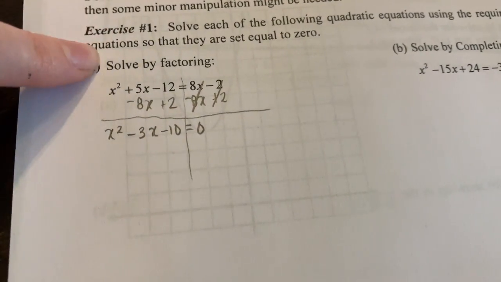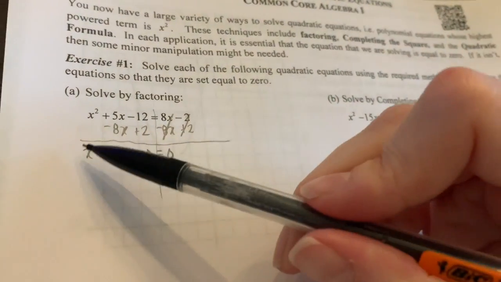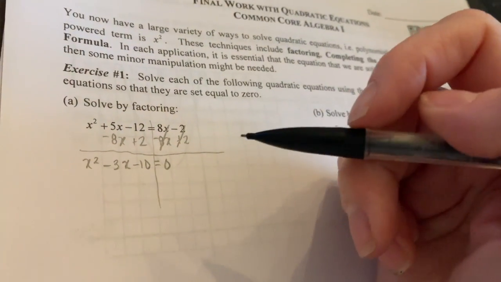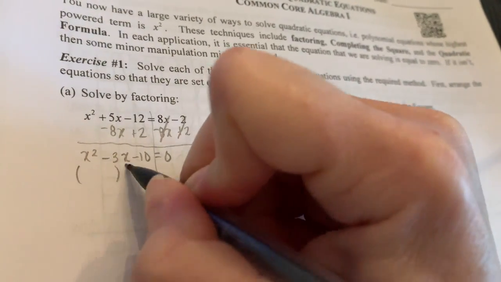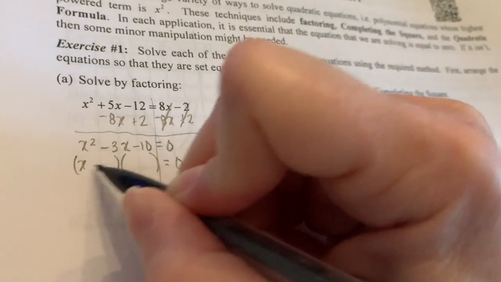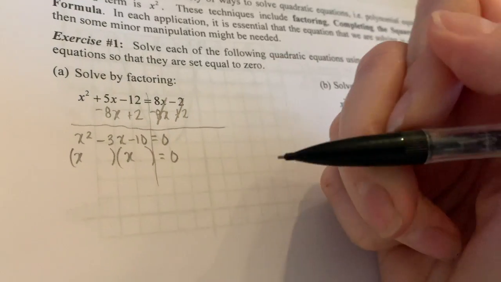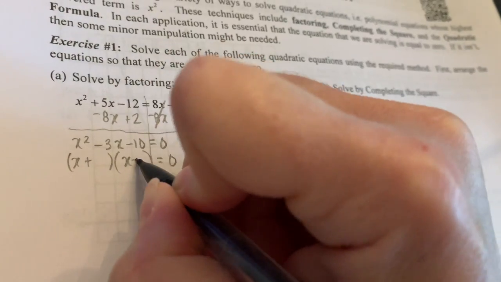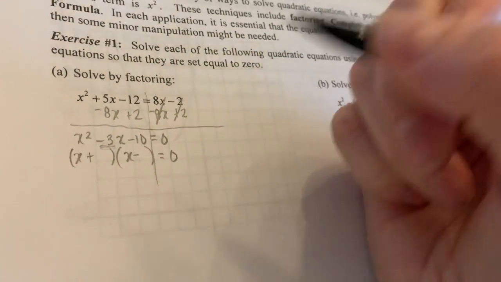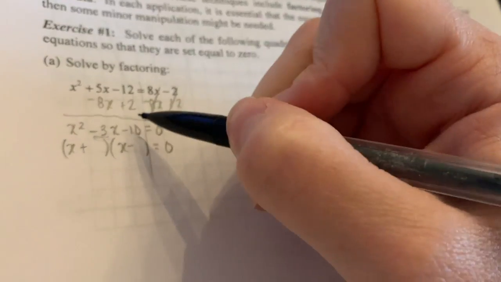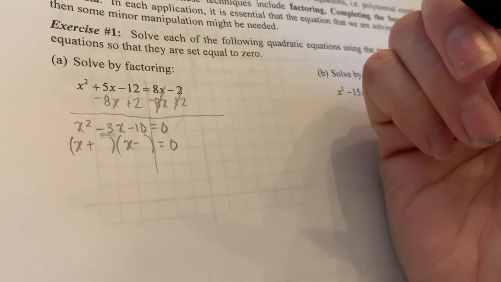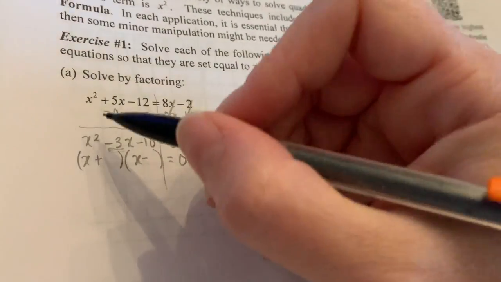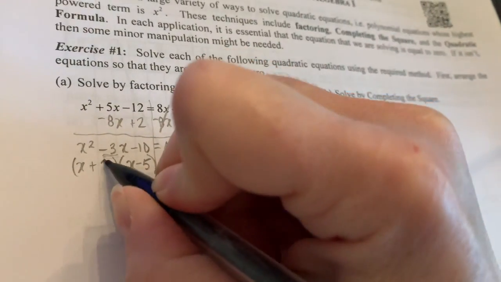Now I'm going to use factoring. You can see that there's a 1 for my a value, which means I can use double bubble. So I'm going to double bubble it. It's x and x. Now I look at my last term. It's negative, which means the two signs are different, so one's plus, one's minus. And the middle term being negative tells me that the larger number is going to be the negative number. So I'm thinking of factors of negative 10 that are going to add up to negative 3, and it's going to be 5 and 2. So I already know the 5 is going to be negative and the 2 will be positive.